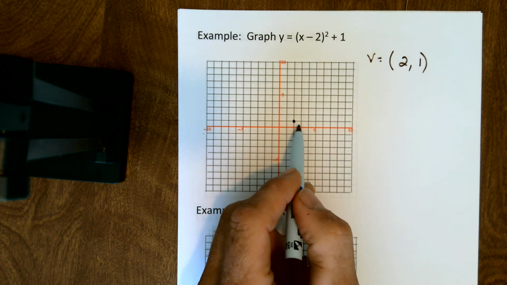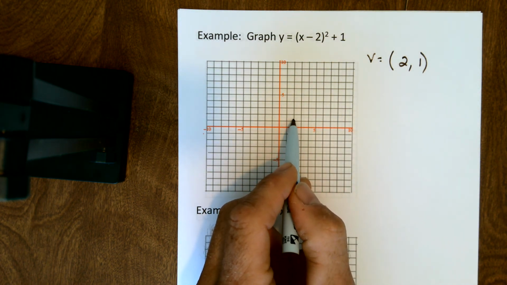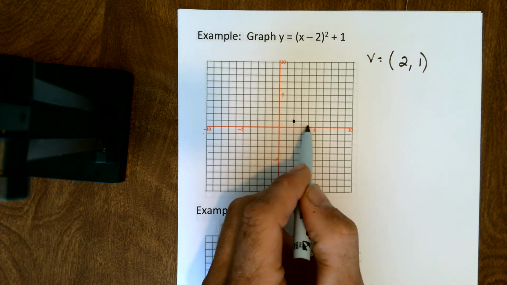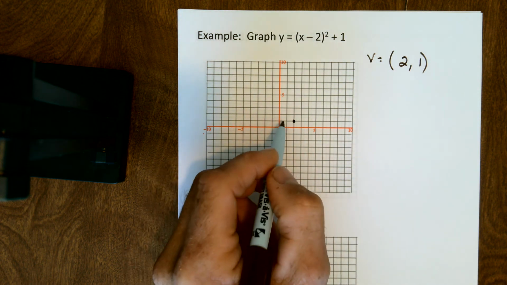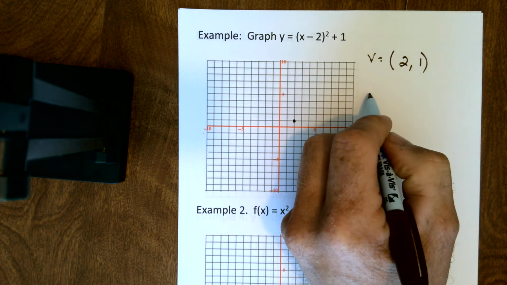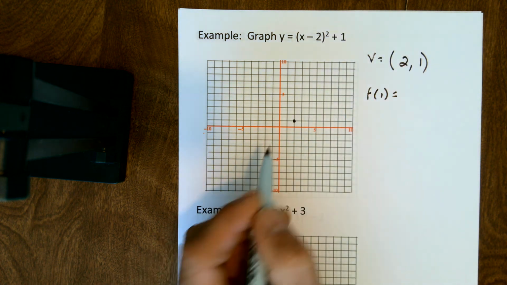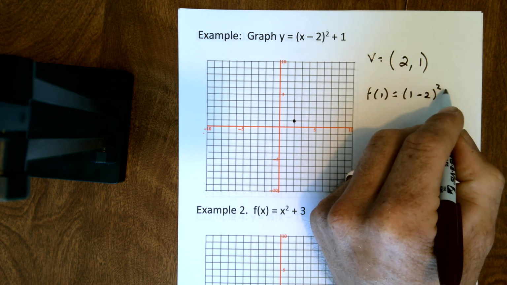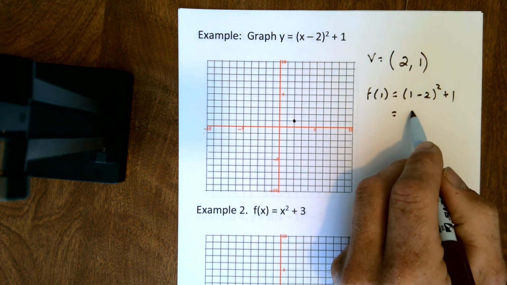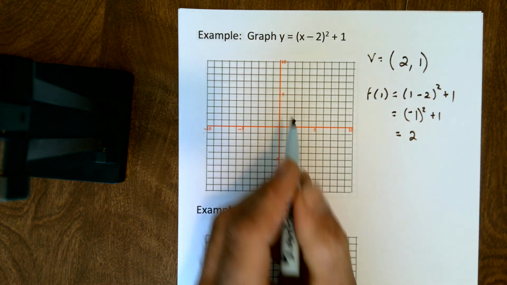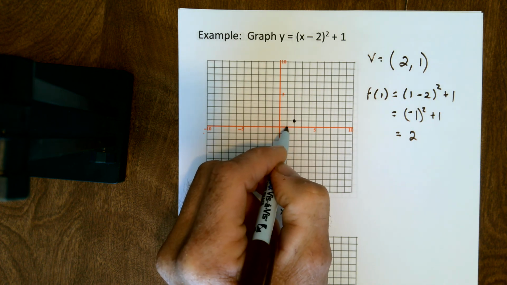We can now go ahead and find another point that's close to that vertex. What I like to do is plug in 1 or 0. Those are pretty close. You could also plug in 3 or 4. It depends on if you want to come to the left or to the right. Plugging in 0 is really a nice number to work with, but 1's not too bad either in this case. So if we plug in 1 into the original function, we find f of 1, which is going to be 1 minus 2 squared plus 1. Simplifying this, we get the quantity of negative 1 squared plus 1, so that gives us 2. So I know another point would be at 1, 2.